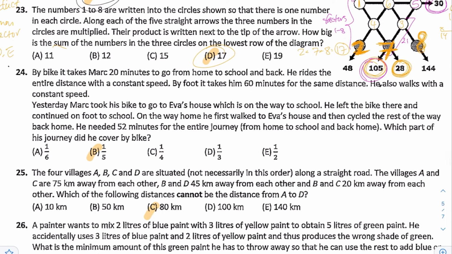All right, next for number 24. By bike, it takes Mark 20 minutes to go from home to school and back. He rides the entire distance with constant speed, and by foot, it takes him 60 minutes for the same distance. And he also walks at a constant speed.